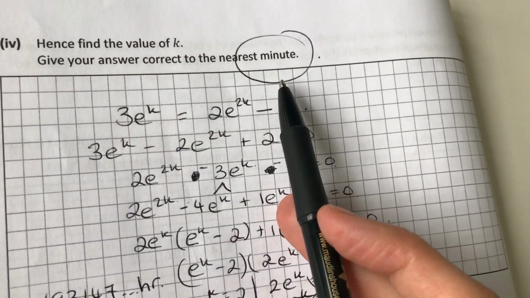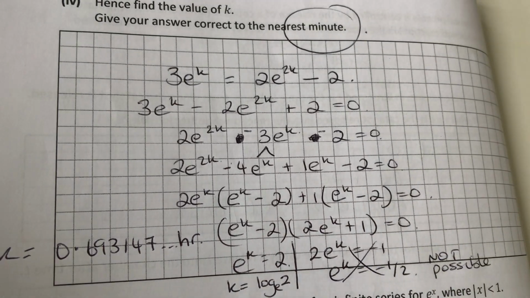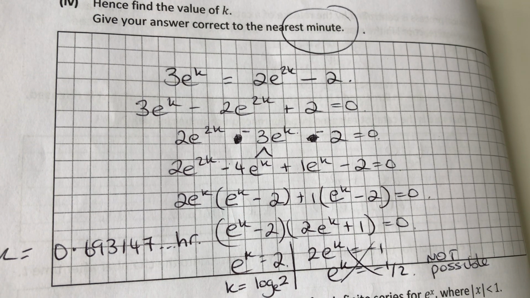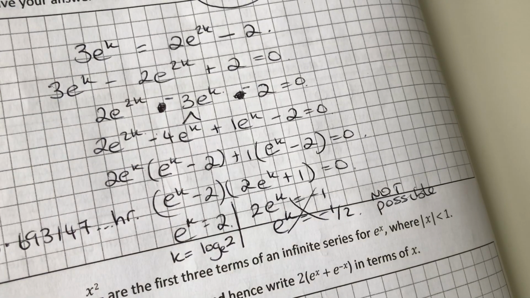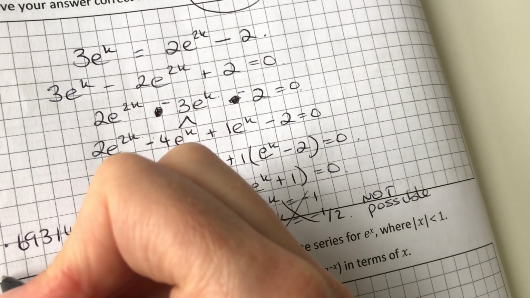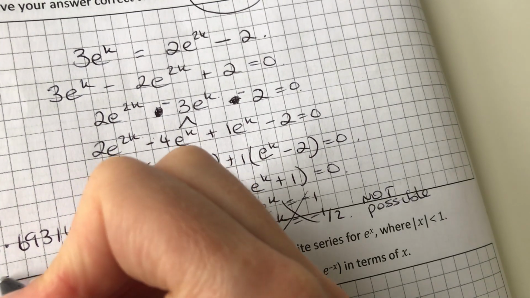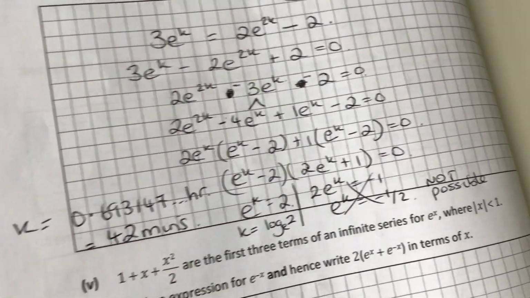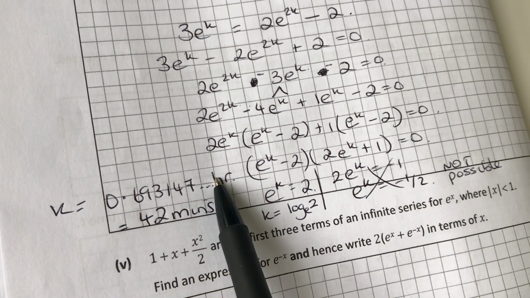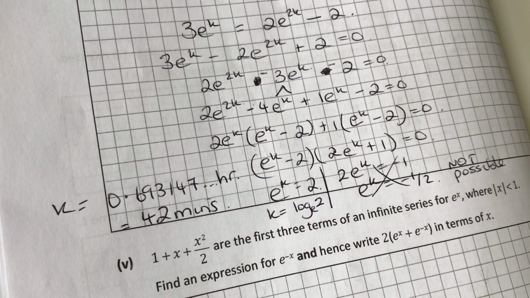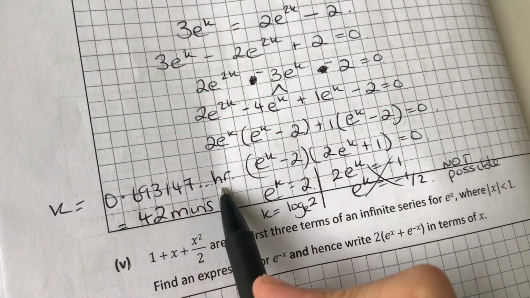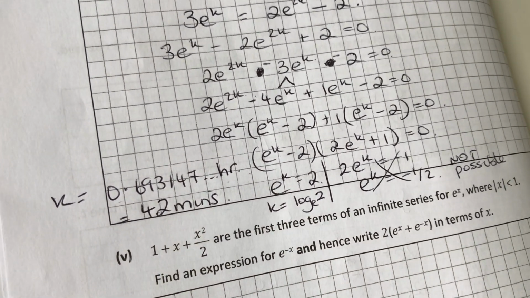They've asked me to do it per minute. So I need to just multiply it by 60 so that I can check what it is per minute. Okay, and I end up with 41 point something, and they told me to round off, so that's 42 minutes. I hope that part is okay there. This is an hour. I want to know per minute. So 42, not per hour, sorry, this is it as an hour, which is 42 minutes.